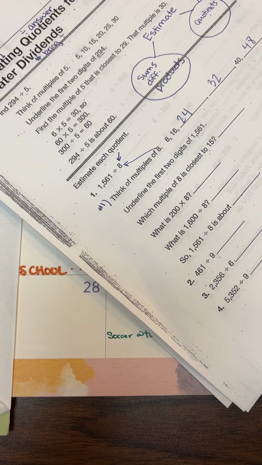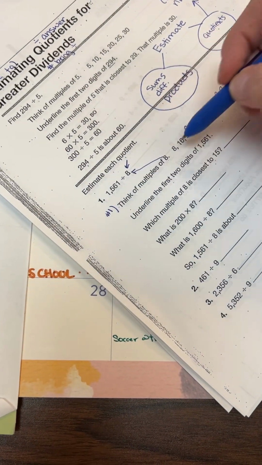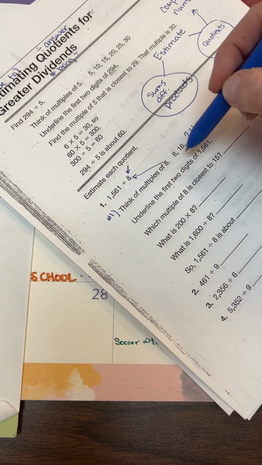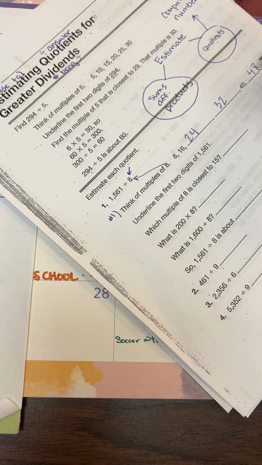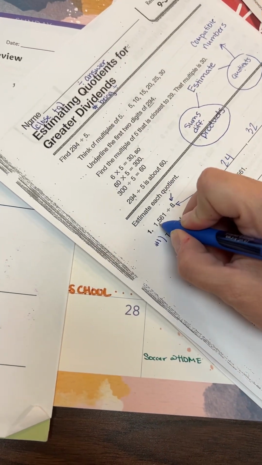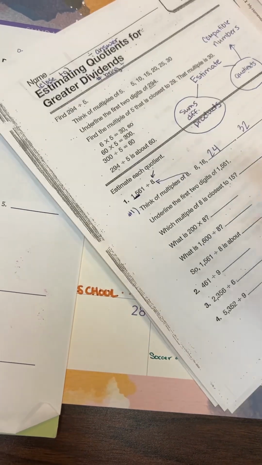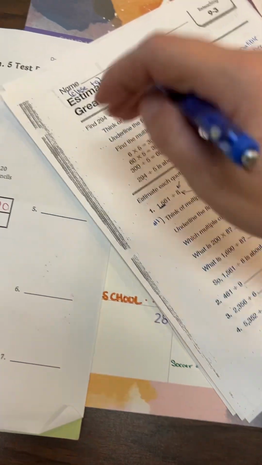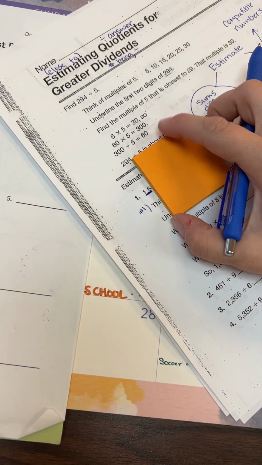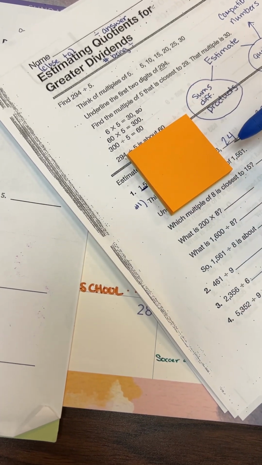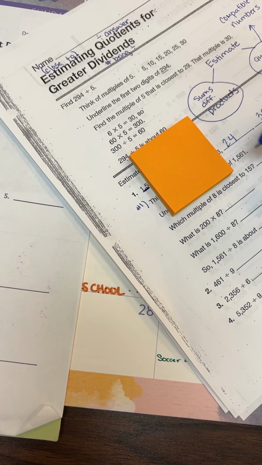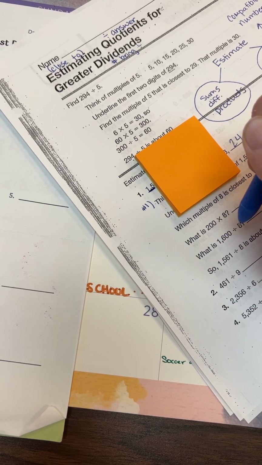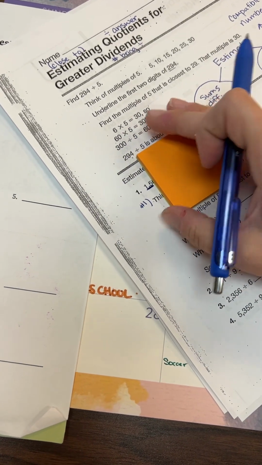So estimating with compatible numbers, look at the divisor first and think about the multiples of that divisor. So I'm thinking about these skip counting numbers, right? Now, after I think about those skip counting numbers, I'm going to come and underline always my first 2 digits right here. So I'm looking at my first 2 digits only. So I can look at this as a 15 right now. So now I'm thinking about my multiples of 8. And the whole purpose of that is I want to get a multiple that is extremely close to this number right here, 15. Not the whole thing, just my first 2 numbers, 15.